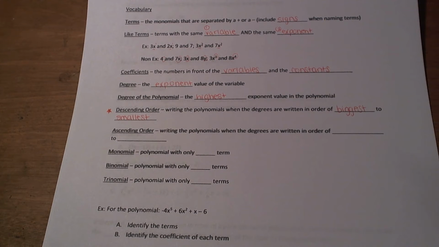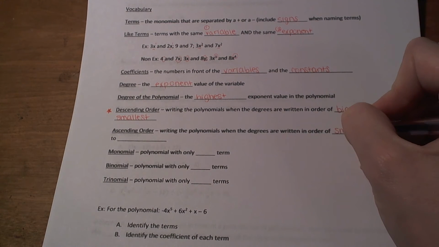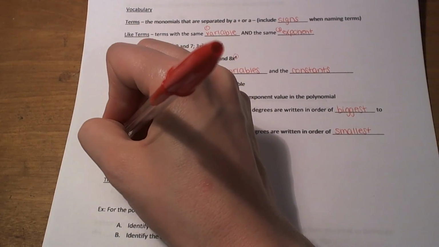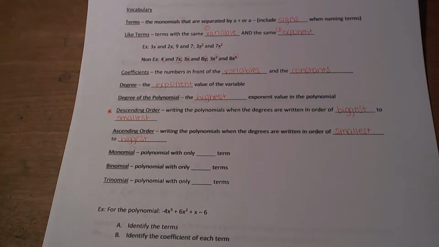Ascending order is writing the polynomials when the degrees are written in order of smallest on the left to biggest on the right. So descending order and ascending order are opposite directions.